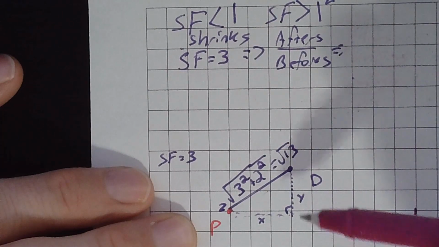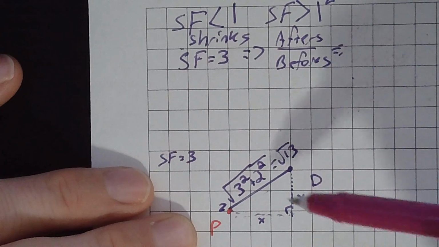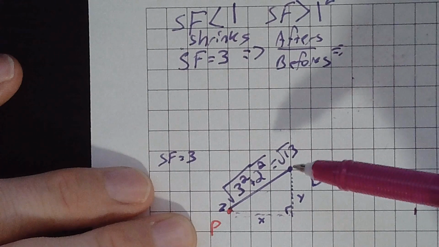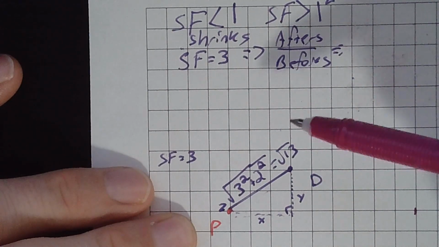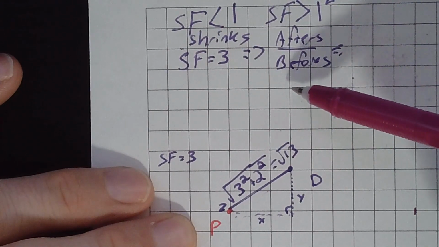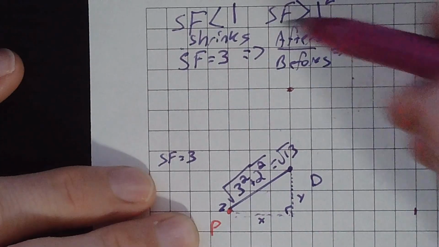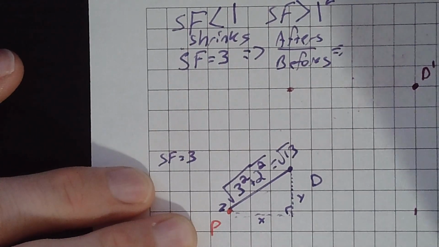Now my distance up is going to change. It's 2 up, so I multiply that by 3. It's going to go from 2 to 6. So 2, 3, 4, 5, 6. That is where it's going to be at 6. So I take where these two meet, and this is going to be my D prime.